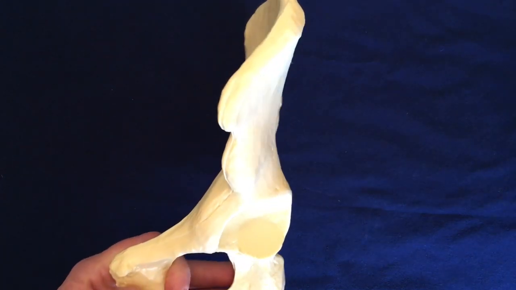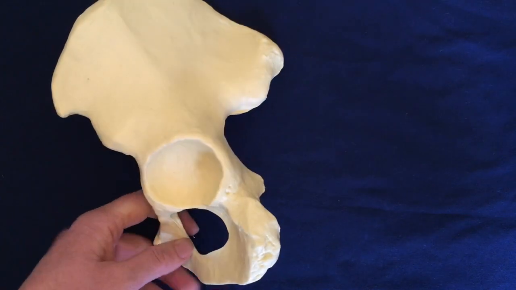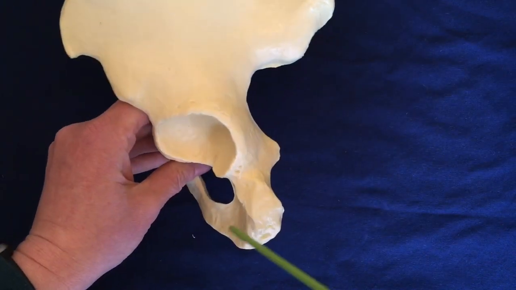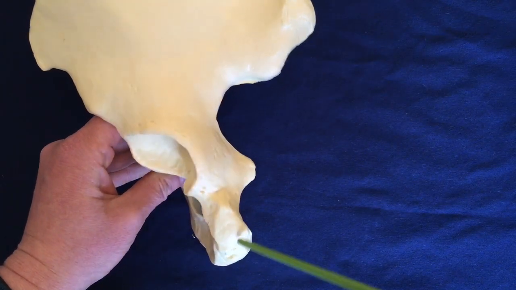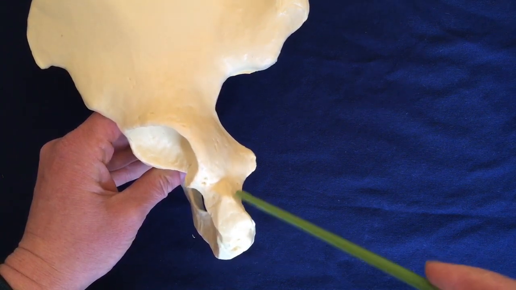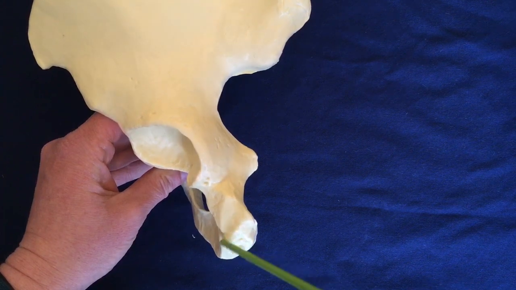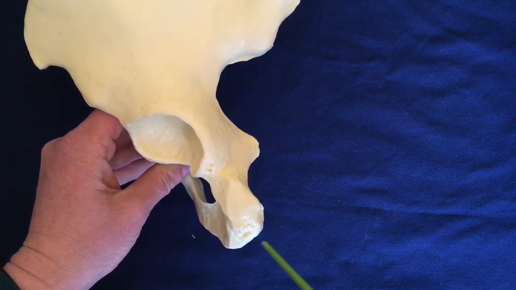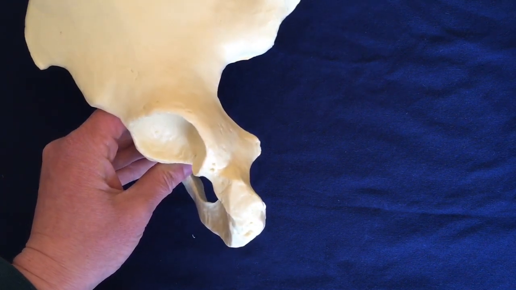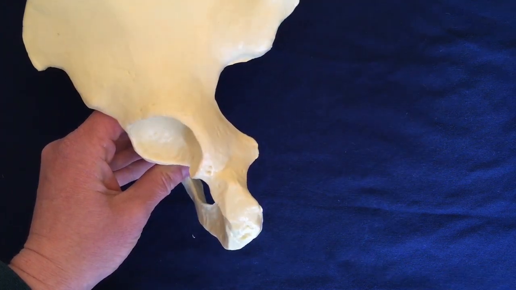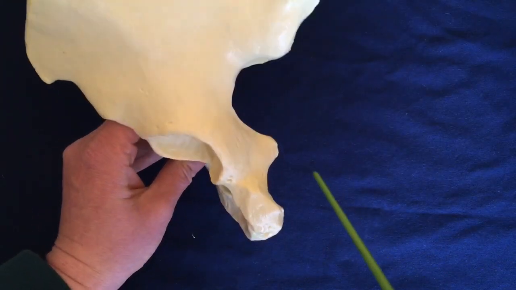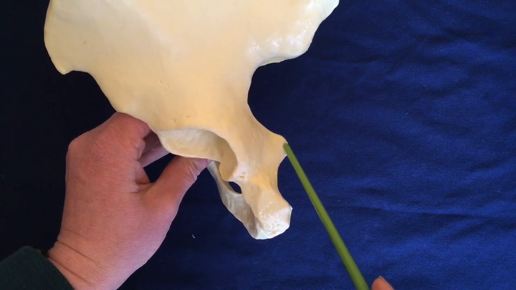Okay, we're going to go to the back here and look at the ischium. And the ischium has this bony projection called the ischial tuberosity. And this is the part of the bone that we sit on. So if you take yoga and your yoga instructor says something about your sits bones, this is what she's talking about. And then over here we see the lesser sciatic notch.